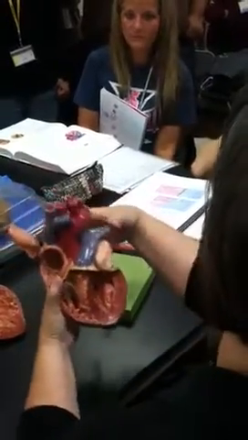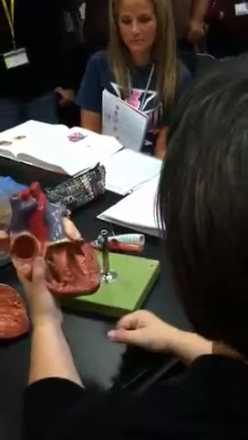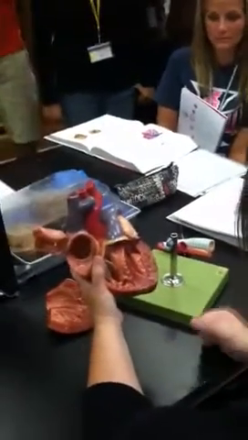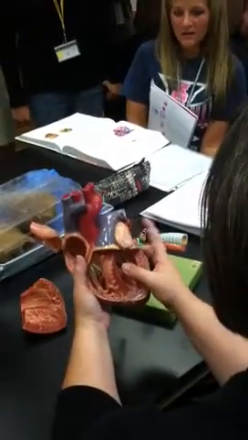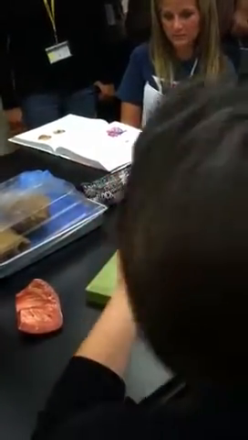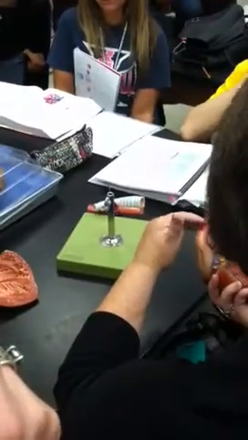Pulmonary trunk splits into your left and right pulmonary arteries to take blood to the lungs. Blood comes back from the lungs through the left and right pulmonary veins. Blood is oxygenated at this point.